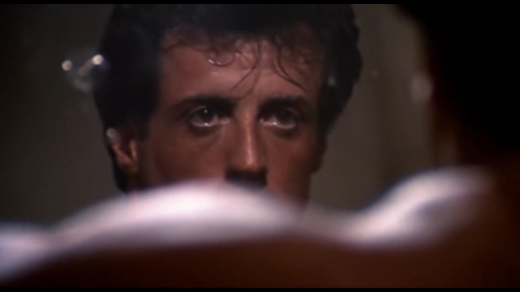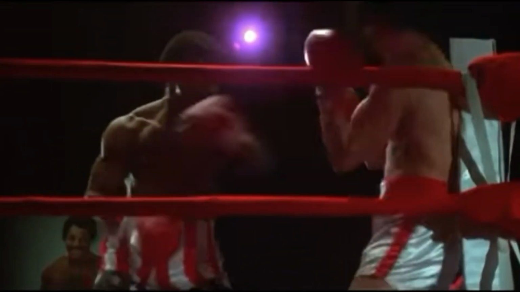Rocky wants to win the fight, but what makes the movie so riveting isn't just Rocky's desire, it's the fact that Apollo Creed wants to win the same exact fight as he does. Only one of them can win this fight. This is what creates tension.